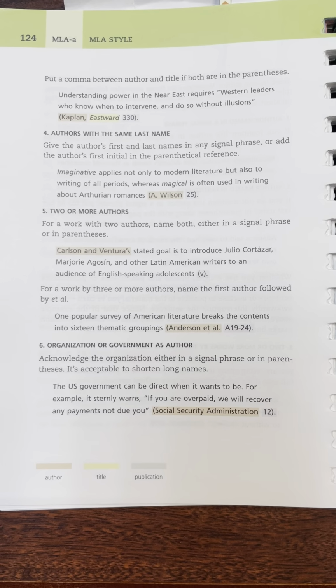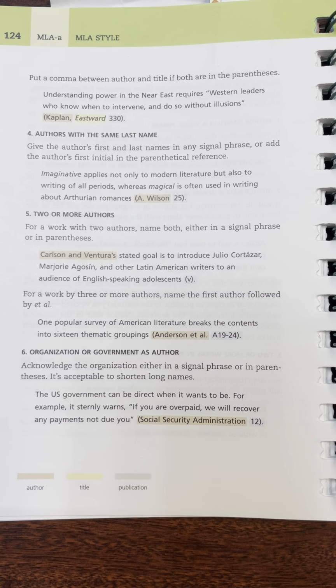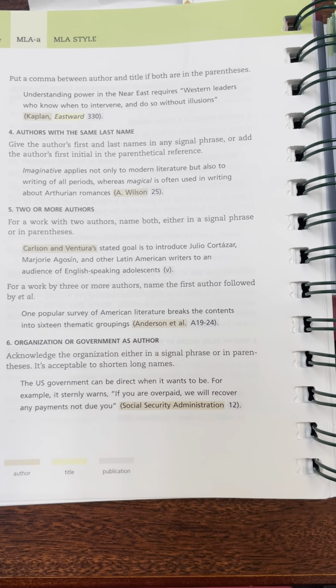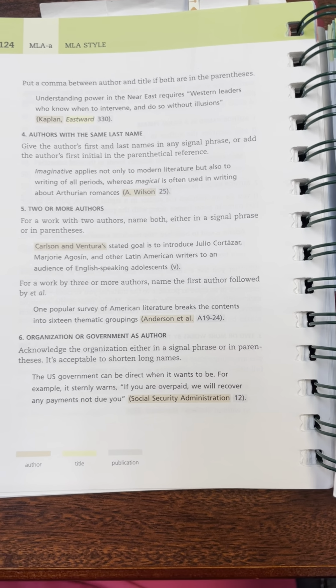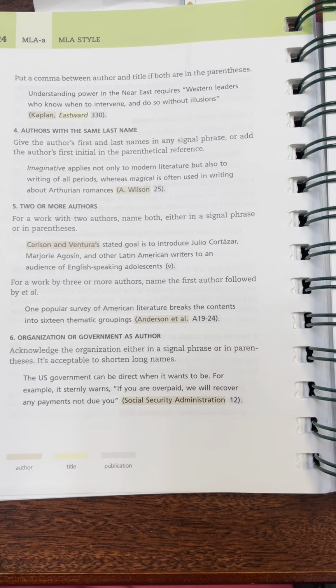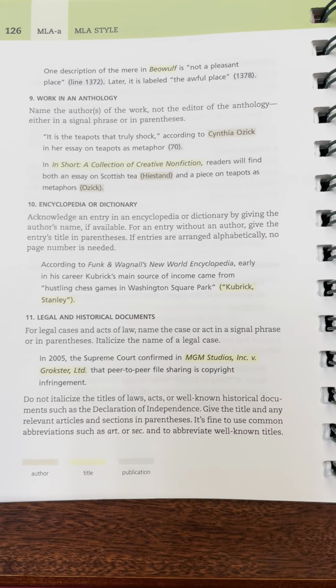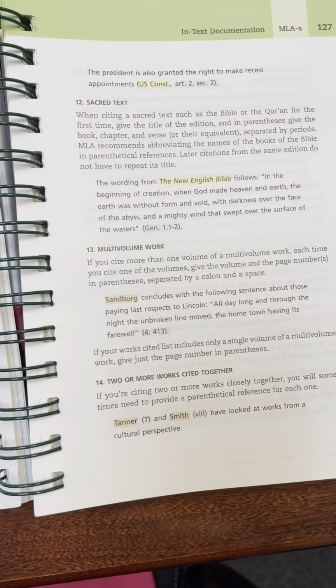They even have how to cite for 2 or more authors, 3 or more authors. There's just so many good examples. So definitely scroll through your Seagull book as you're doing this research paper. They have so many different examples based off what you're citing.